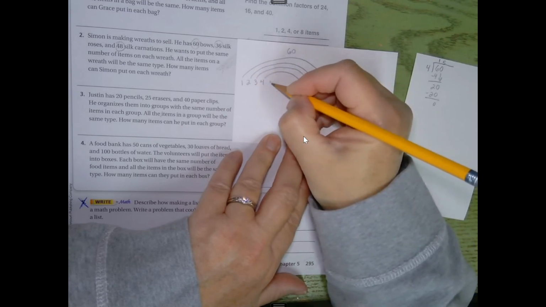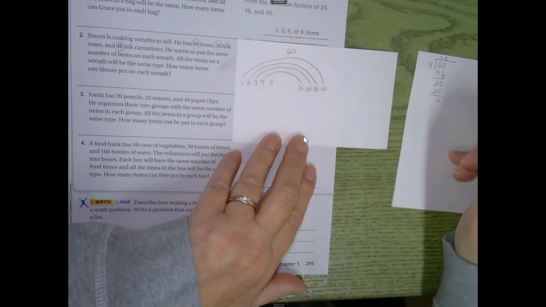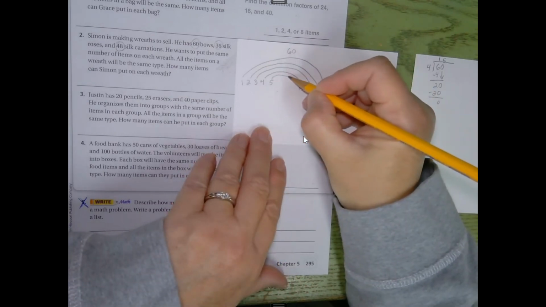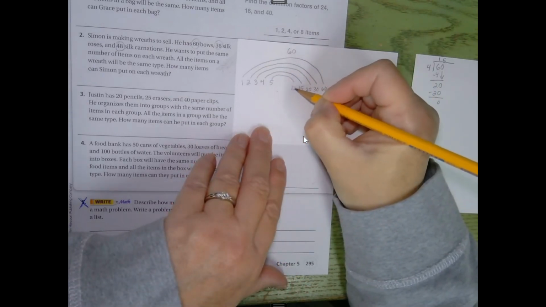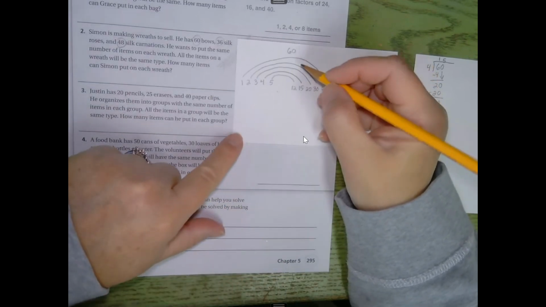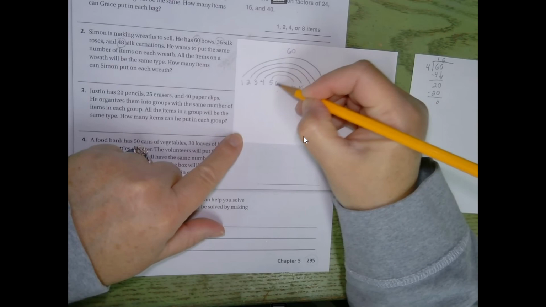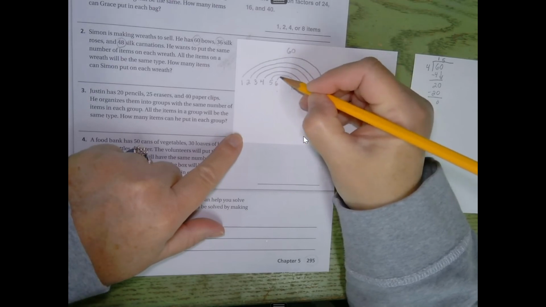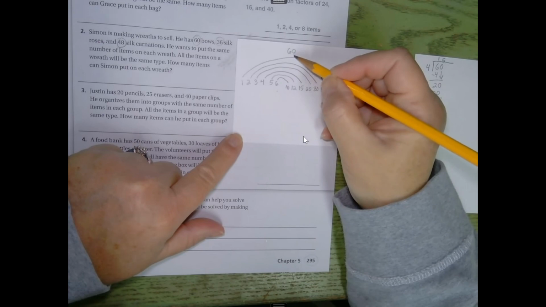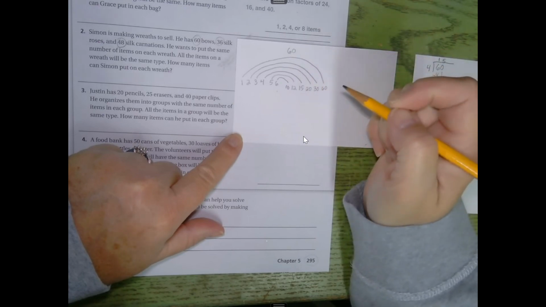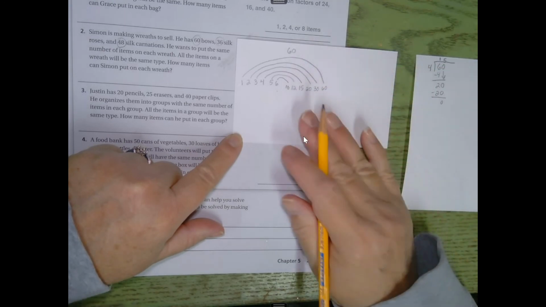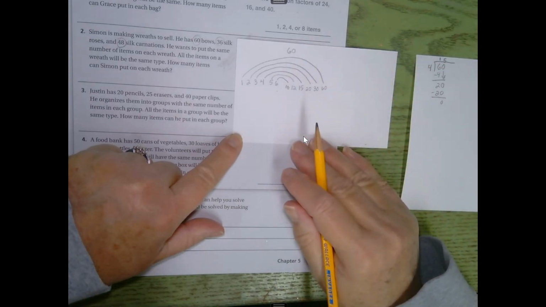All right, 5. If you know your 5 timetables up to 12, we know that 5 times 12 is 60. Okay, and then we've got 6. 6 times 10. All right, 7 does not fit evenly. 8 does not fit evenly. 9, no. Okay, so those are all of our factors of 60.